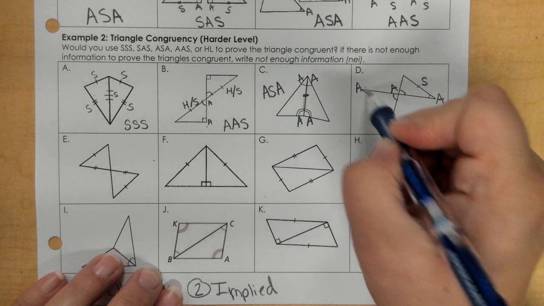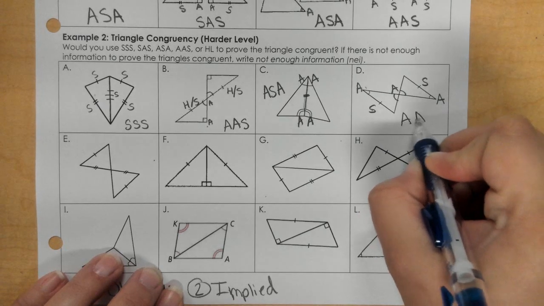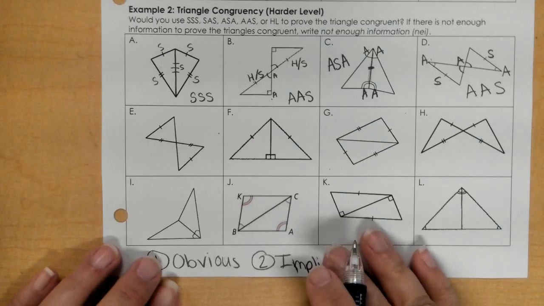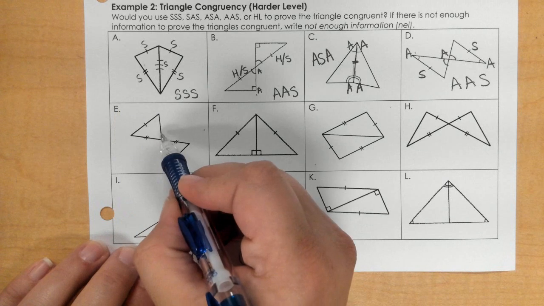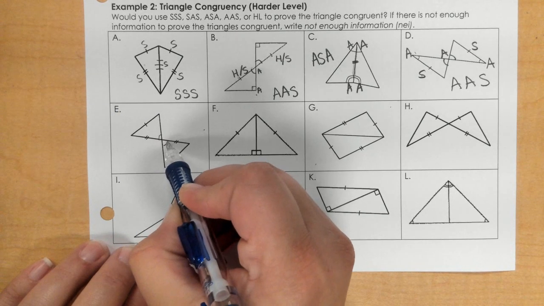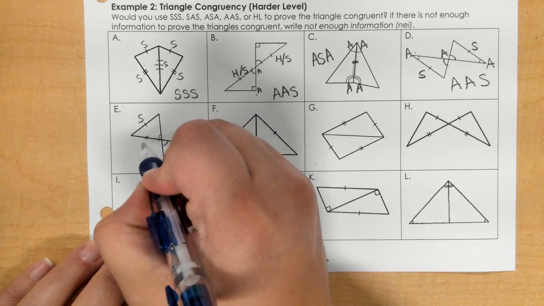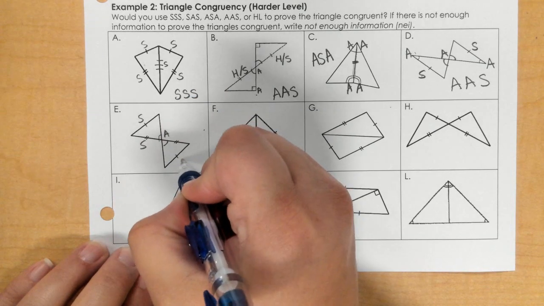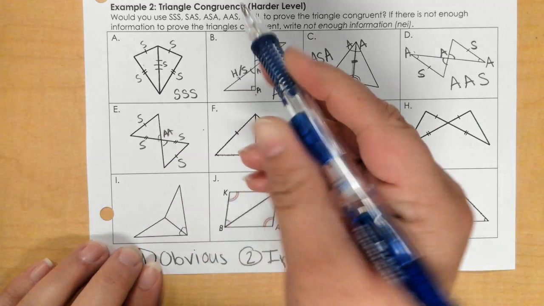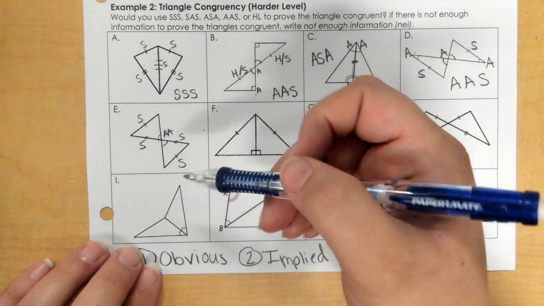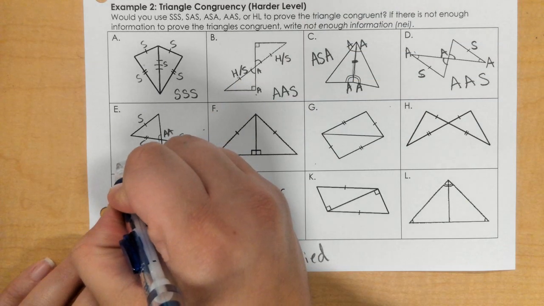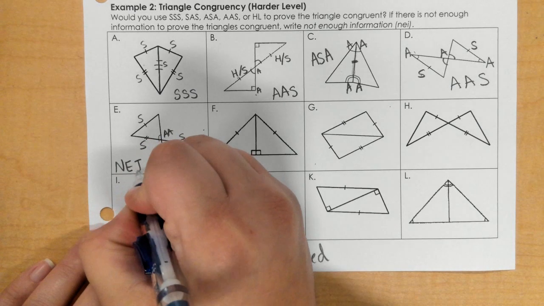So we have angle, angle, side. In letter E, we have this angle here that's implied. Okay, vertical angles. So we have side, side, angle. And we can't have that. We're not allowed to have ASS. So this is NEI. It's not possible.